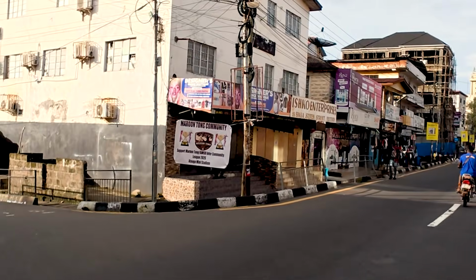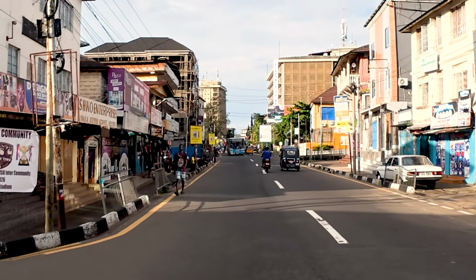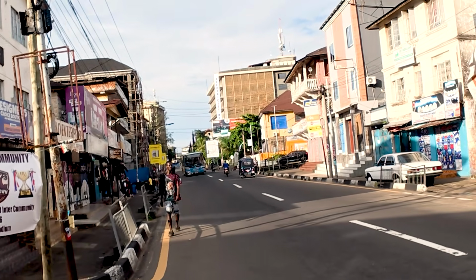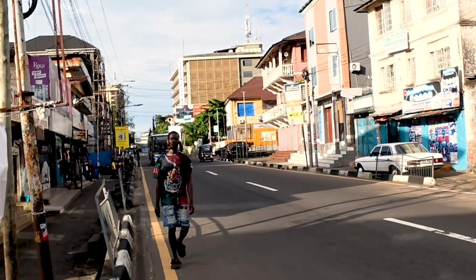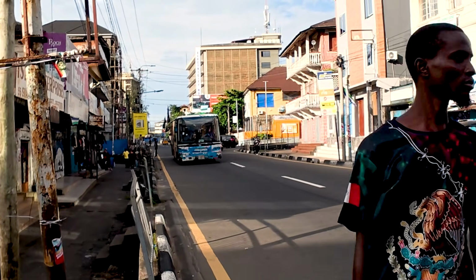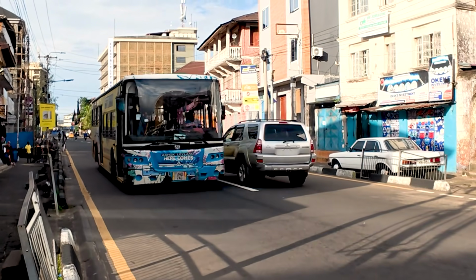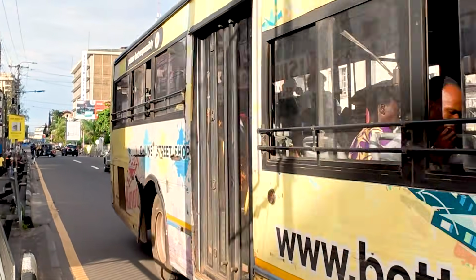So let me move here. Most of these transport, they think that I want to take transport because I'm walking, so they're blowing. They're basically honking at me. Can you take?